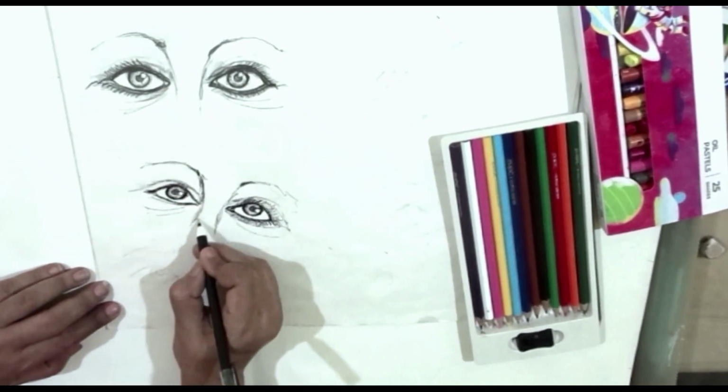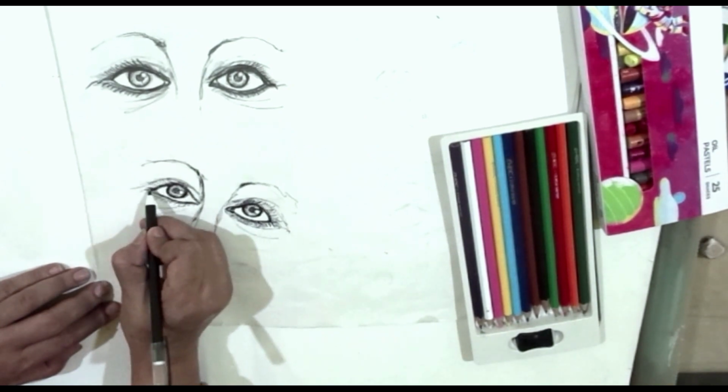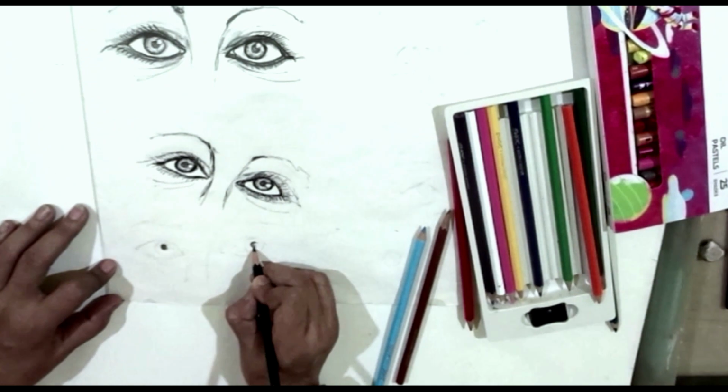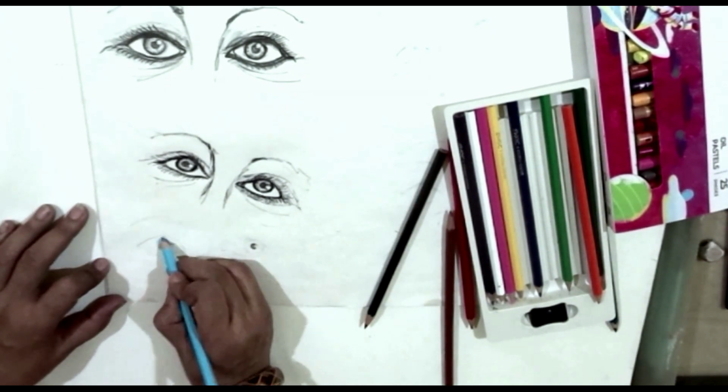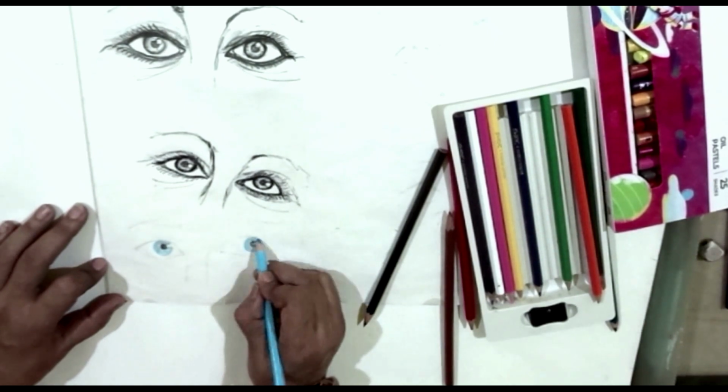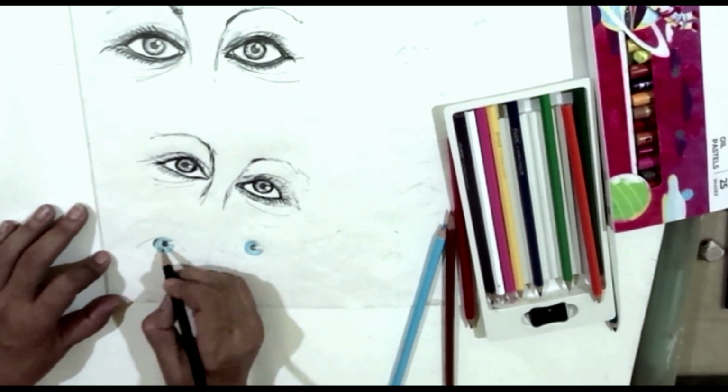In that case, the tone will depend on the pressure we exert on the paper using pen. Regarding this, we will bring out another video to discuss it in detail.